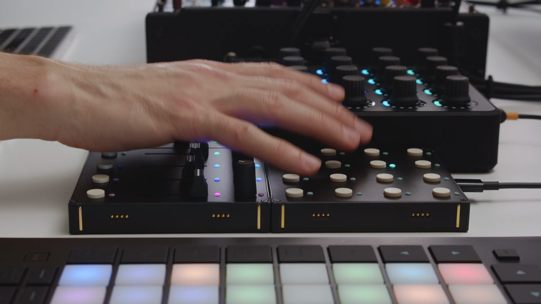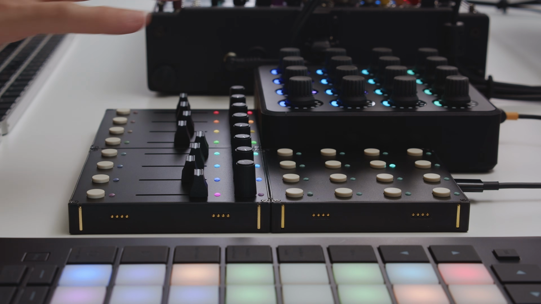The new version is vastly improved over the originals. The outer shell is a much higher quality, the pots are super solid, no more wiggle, it's great.